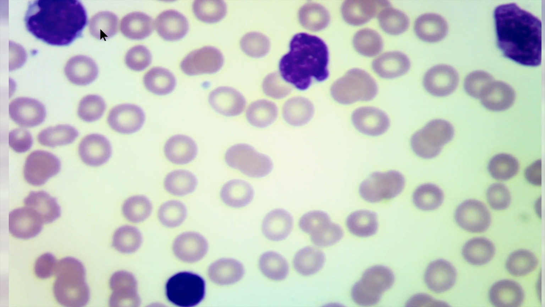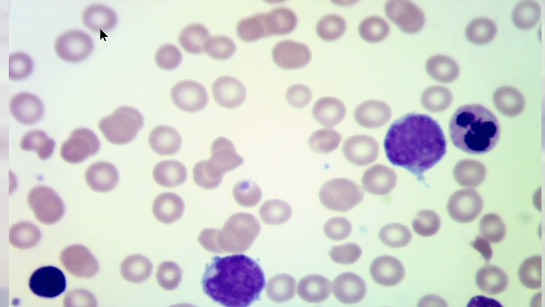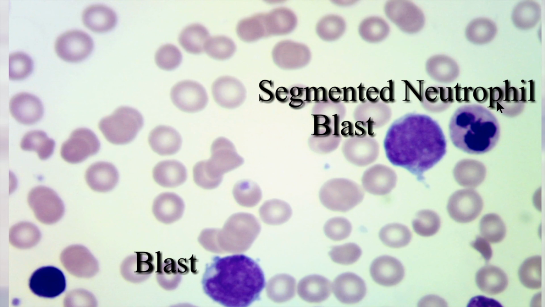I continue to look at other cells in the field, and I notice a segmented neutrophil in here. Another cell is similar to that large lymphocyte, with a nucleolus in this area and scant basophilic cytoplasm.